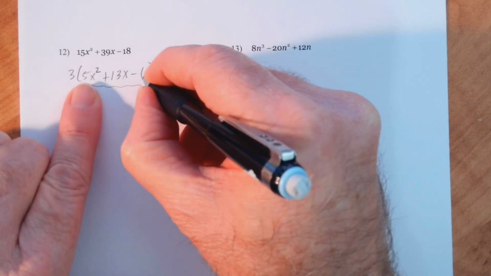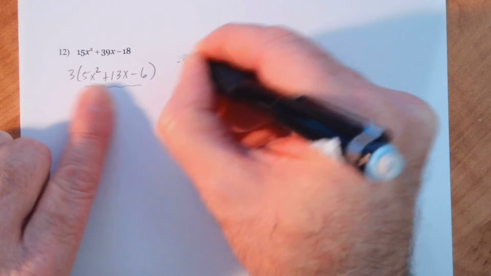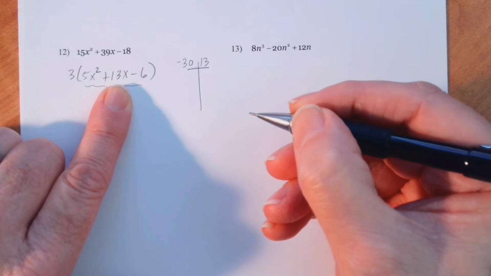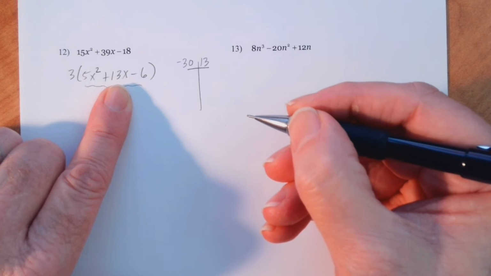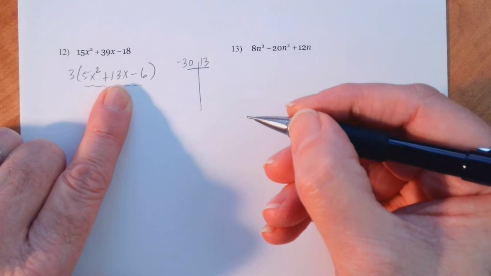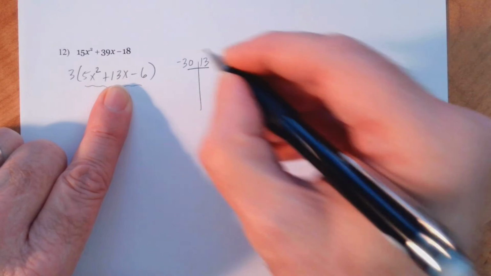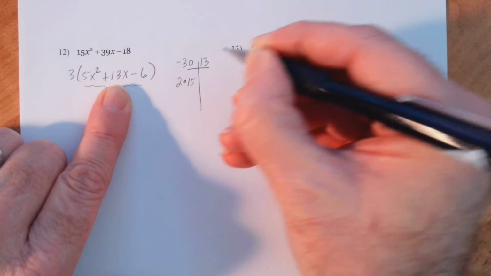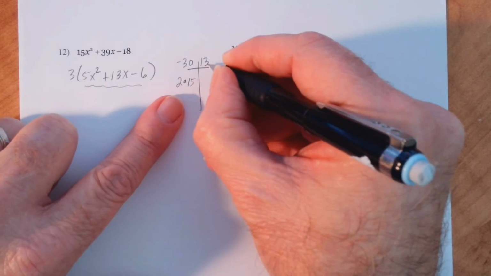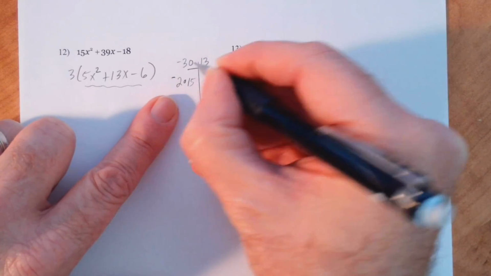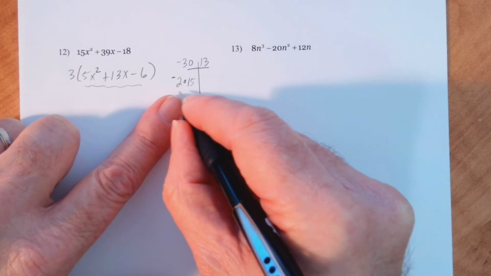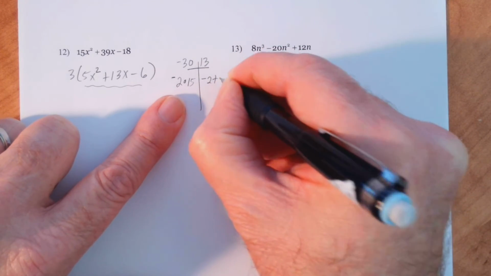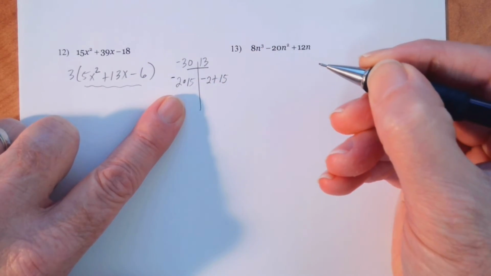I need two numbers that multiply to -30 that add to 13. You need to be careful here. 3 and 10 look like they might work, but they don't actually work. It's going to be 2 and 15, because they need to be opposite signs and add up to 13. So if I make my 2 negative, that'll work. -2 times 15 is -30, and -2 plus 15 is +13.